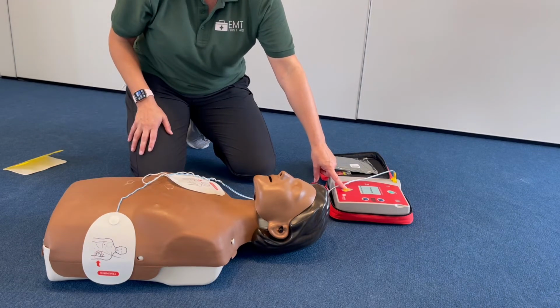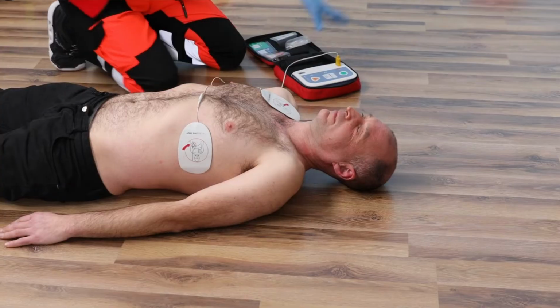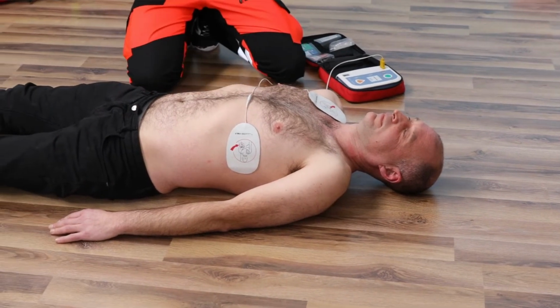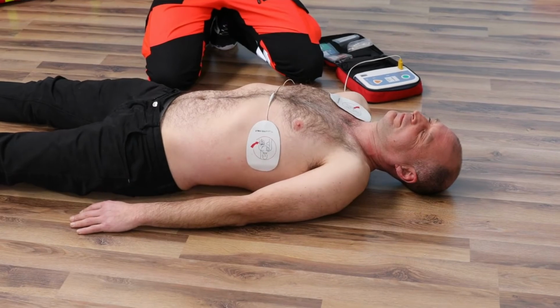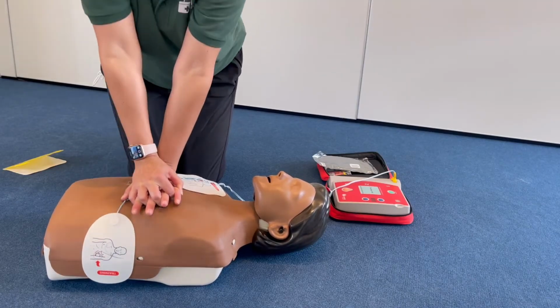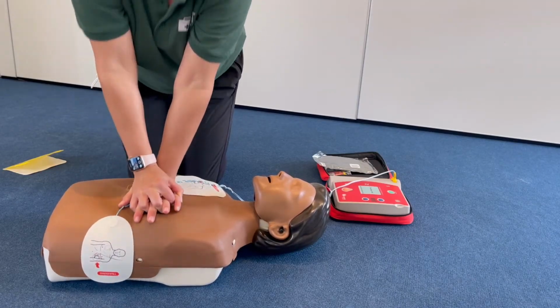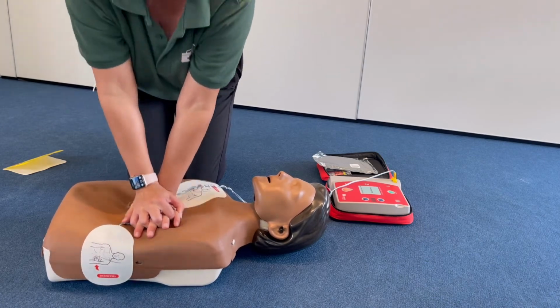Sometimes the AED will automatically shock, but make sure you shout, clear, stand clear. A bit like you see on the films. So you might need to press that flashing shock button, or as I said, it might do it automatically for you. But make sure no one is touching until that shock has been given. When the shock's been given, you continue with CPR as directed by the machine, and you keep going with 30 compressions to 2 rescue breaths.